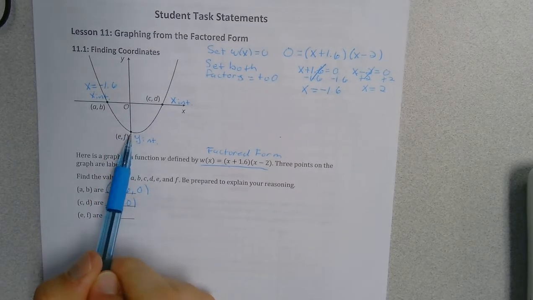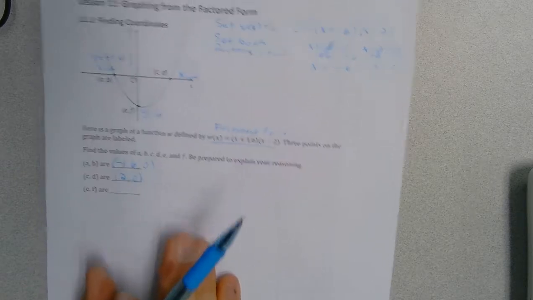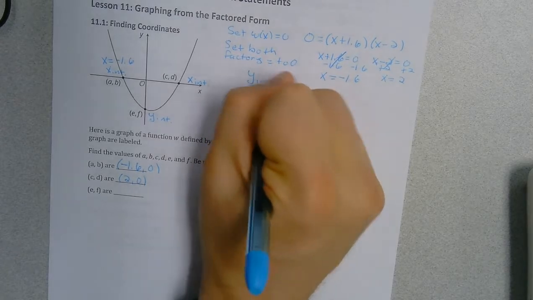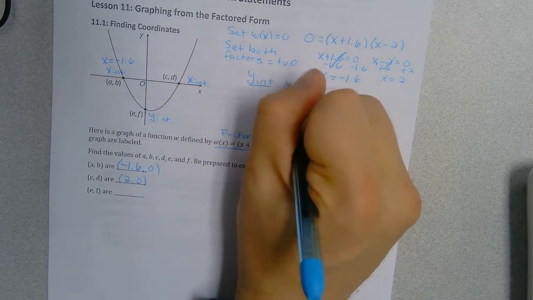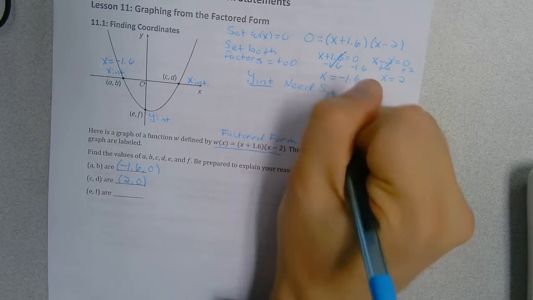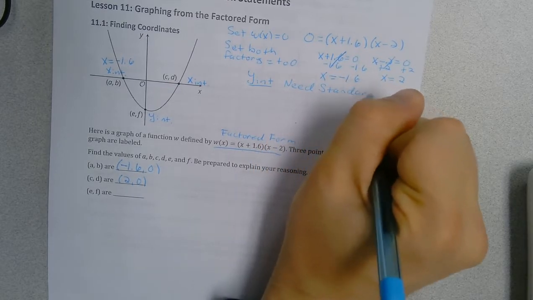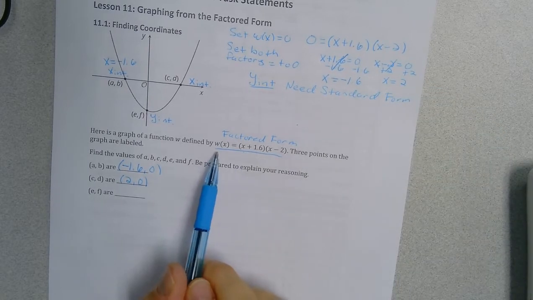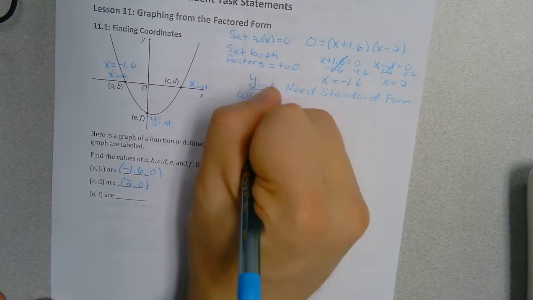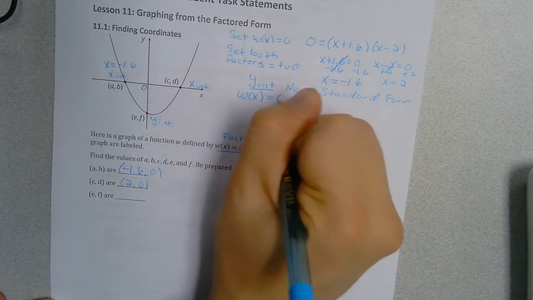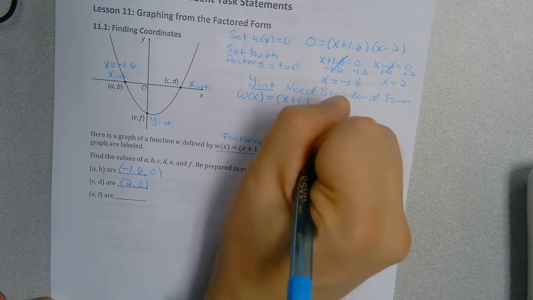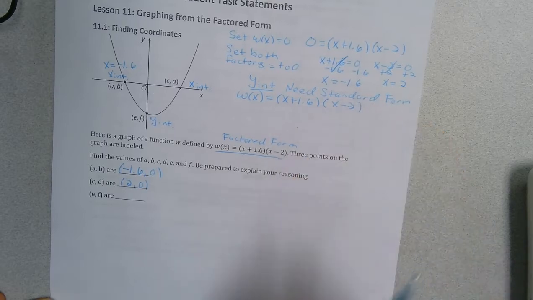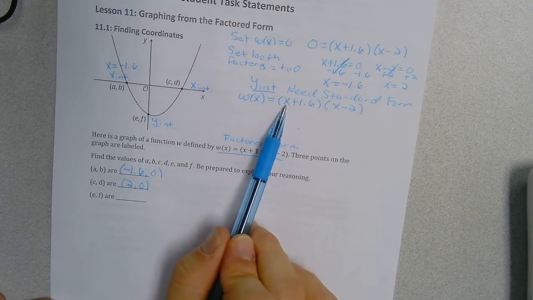And now to find the y-intercept. If you remember from previous lessons, for the y-intercept, we need standard form. So what we're going to have to do is take our factored form of the function, w of x equals x plus 1.6 times x minus 2. And we're going to have to multiply that out.